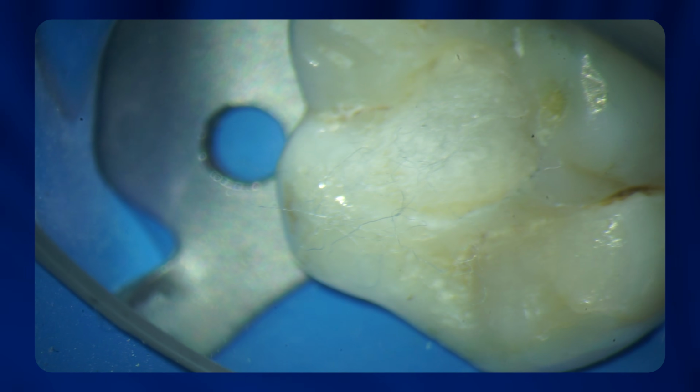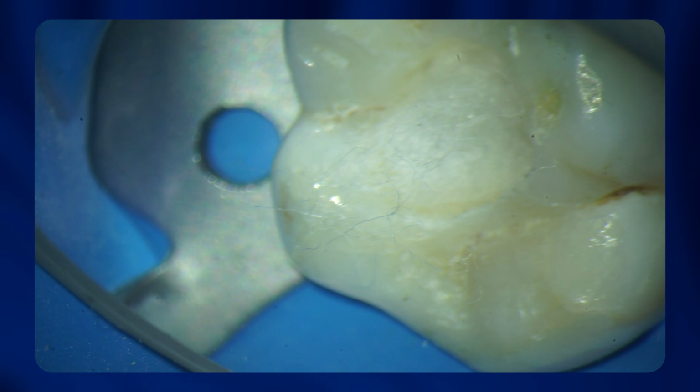There is another problem with cotton pellets. On the surface, it feels like when you place these cotton pellets, they are covered completely with Cavit, but often it can escape the attention of the clinician that these tiny fibers can extend past the temporary restoration onto the external surface of the tooth. And these tiny fibers can act like capillaries.